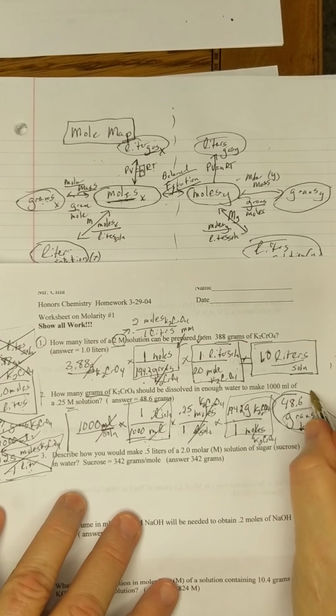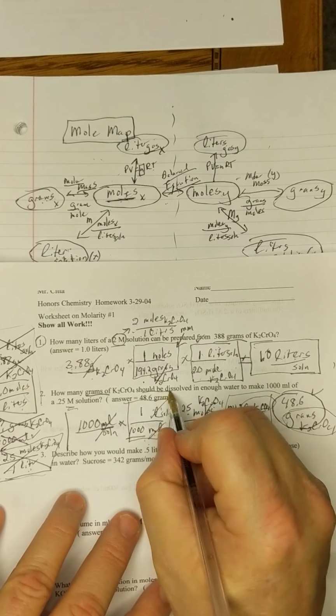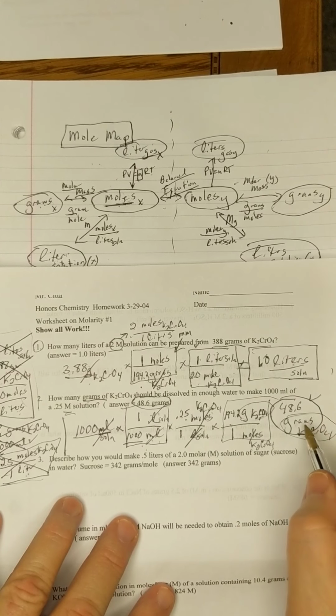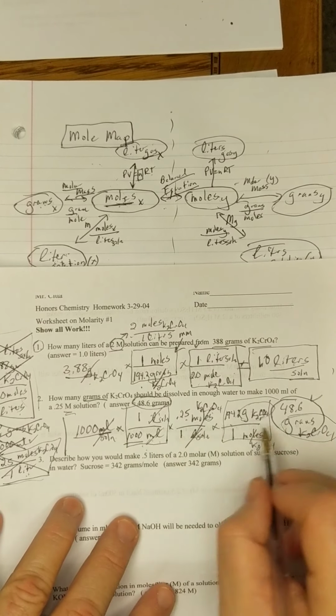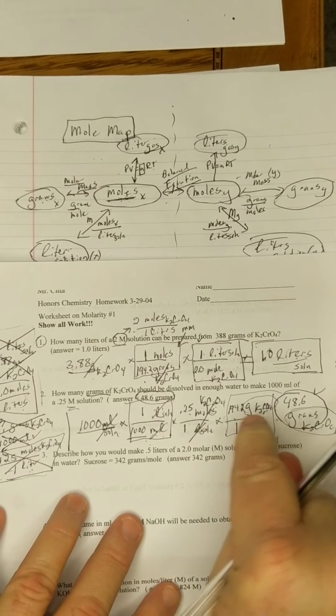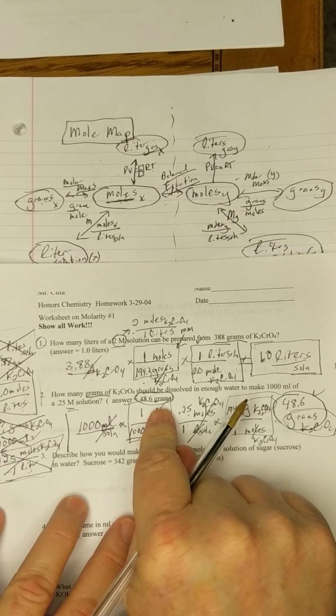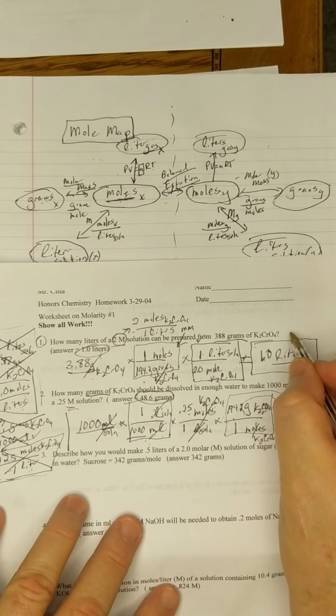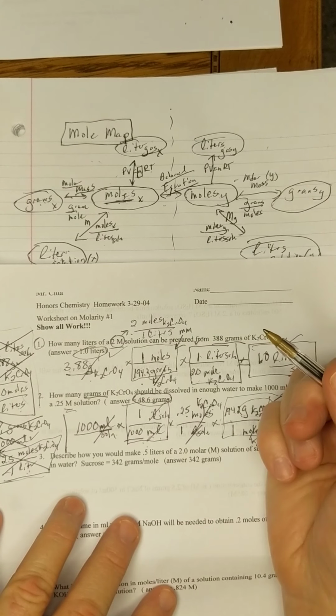Now please, I only give you answers for you to reference, for you to compare to. So don't put equals 48.6 if it doesn't. Actually push this into your calculator and make sure it equals 48.6. Then compare it with the answer I'm giving you. I'm giving you an opportunity to see if your answers are right or wrong.